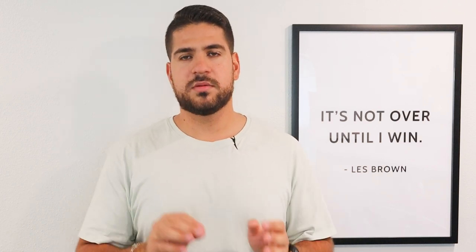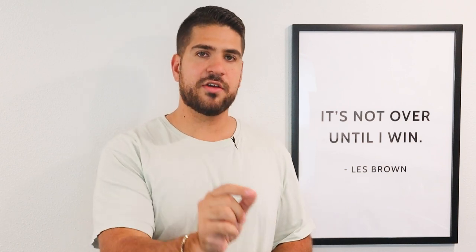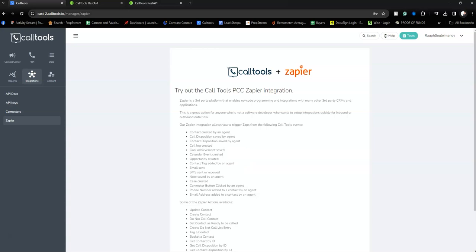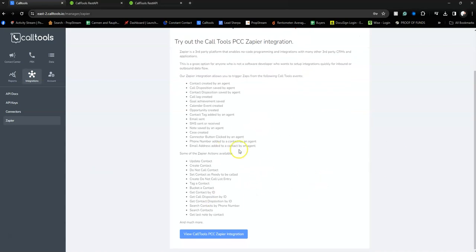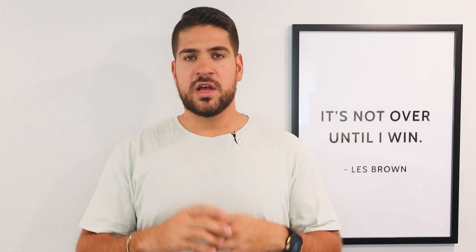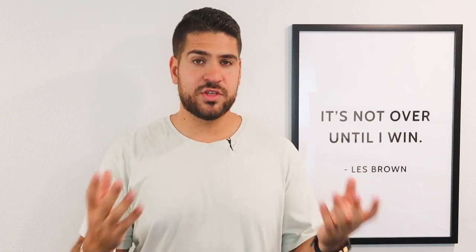So what CALLTOOLS does, by using Zapier, they actually allow you to integrate with any CRM, including Podio. They can either do it for you, which is really helpful, or they will provide you a list of how to do it yourself because you've got to log in to Zapier, do stuff there, do stuff in CALLTOOLS. But eventually when it's done, you never have to do it again.